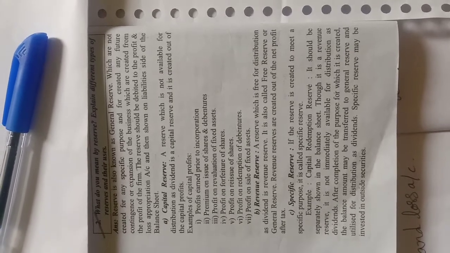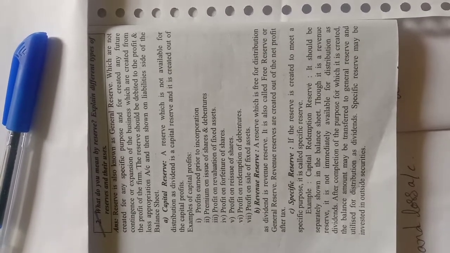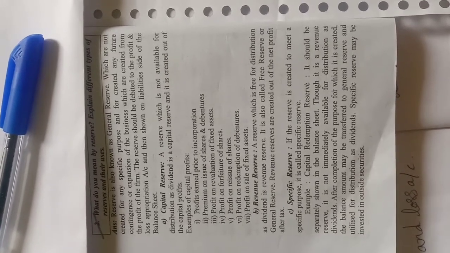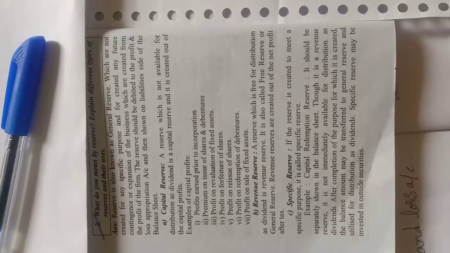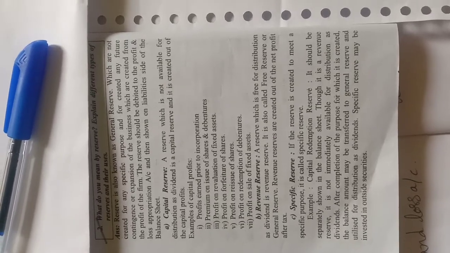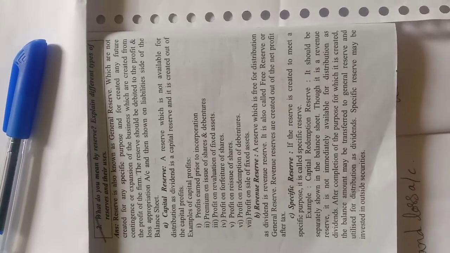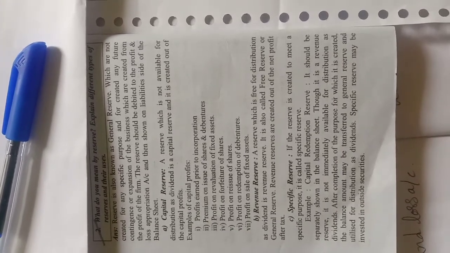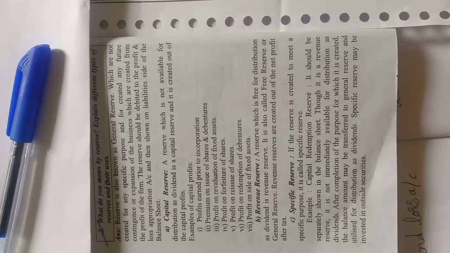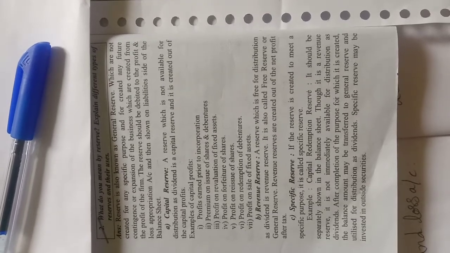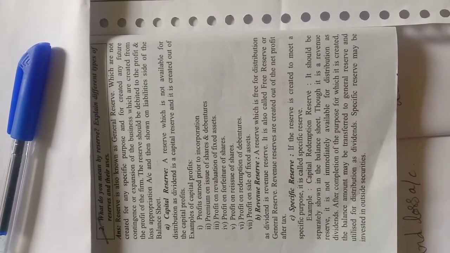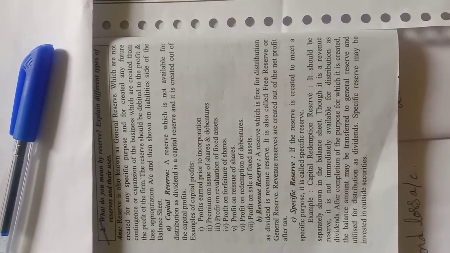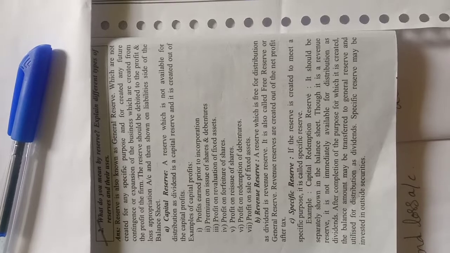So the next one is revenue reserve. A revenue reserve is one which is free for distribution as dividend. It is also called a free reserve or general reserve. Revenue reserves are created out of the net profit after tax. These are called revenue reserves.